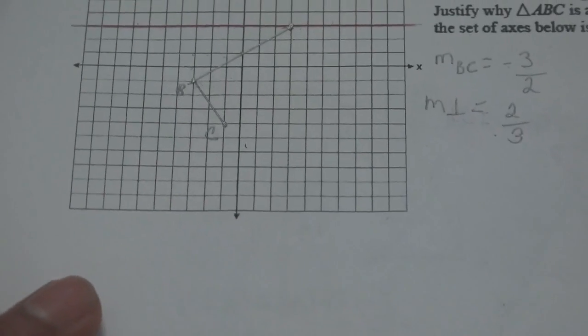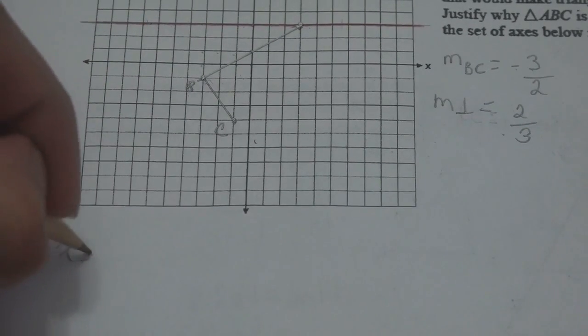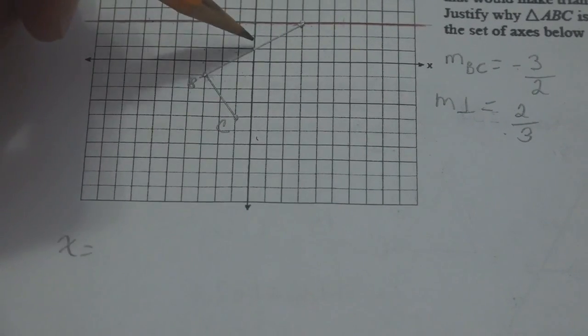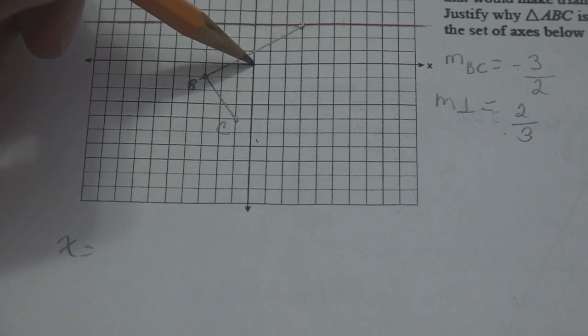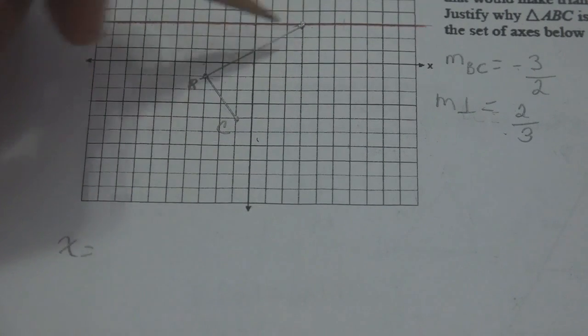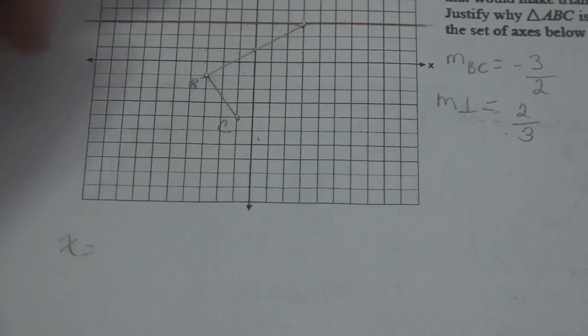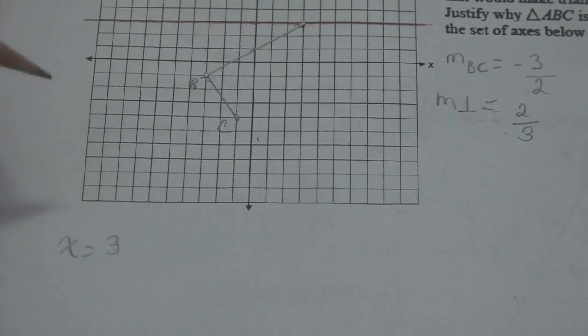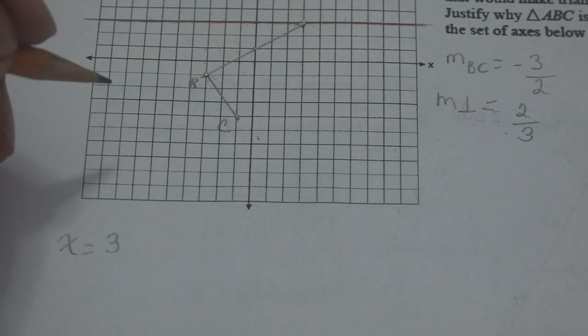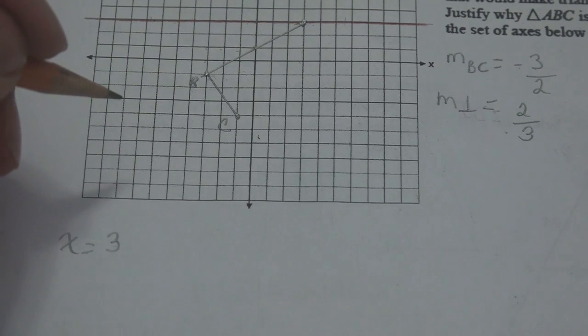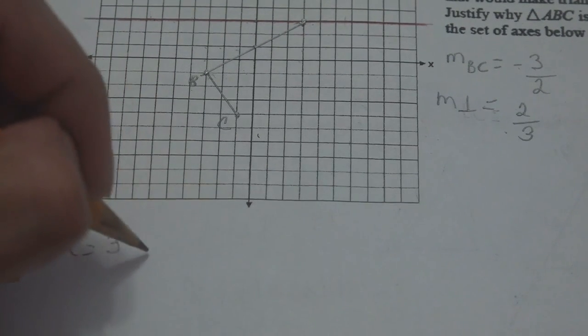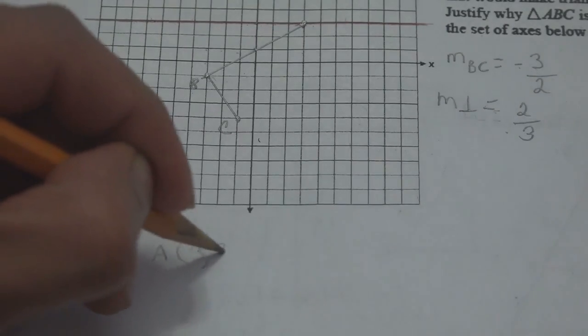X has to be 3, 3. So the coordinate of x is 3, and therefore the value of x is 3. Therefore, A is 3, 3.